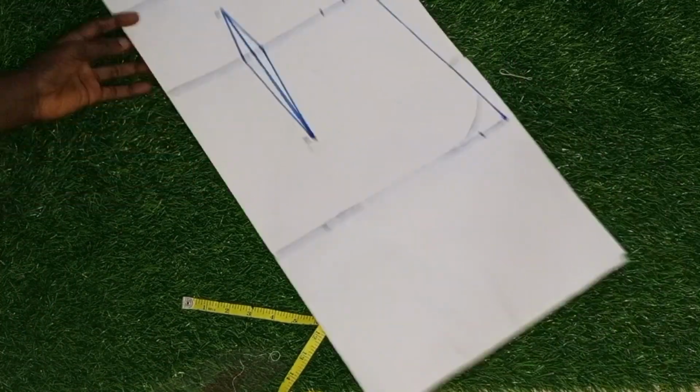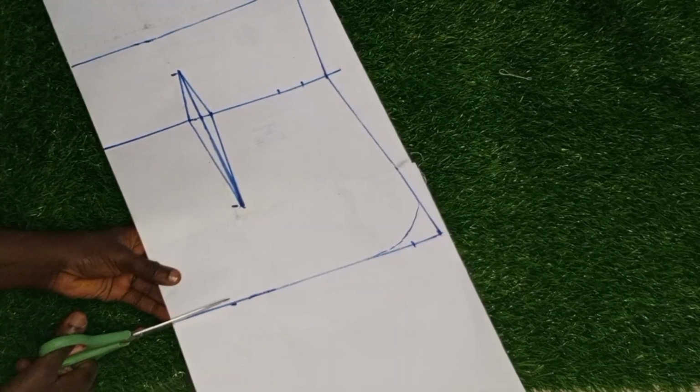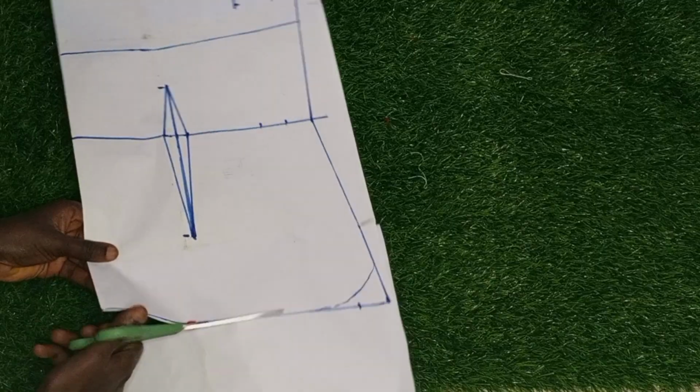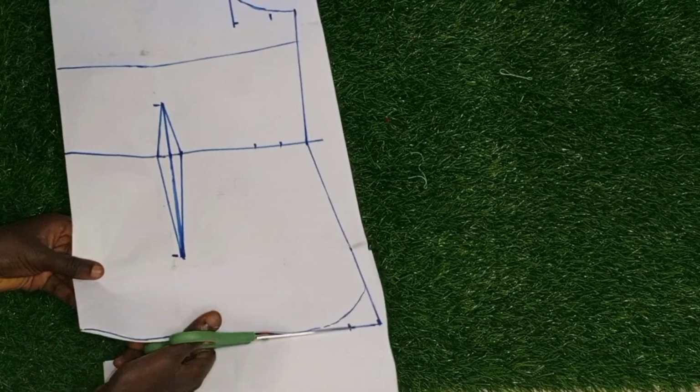I hope you have learned. I won't be cutting the back of this. You should be able to cut the back yourself if you want to. You just transfer the darts and do the neckline, put your zipper allowance, and that's all.